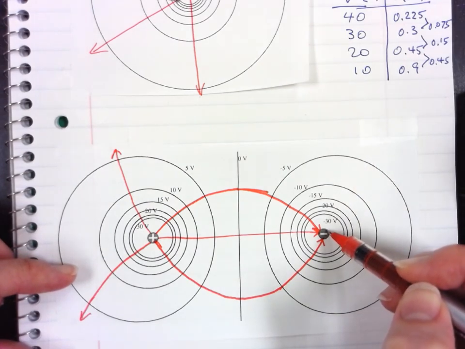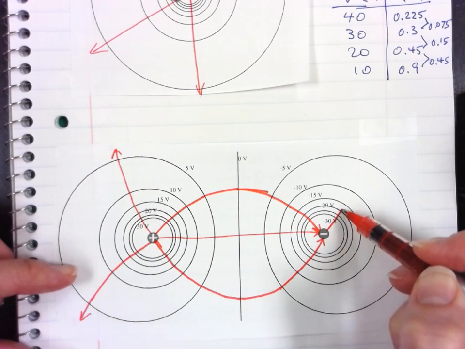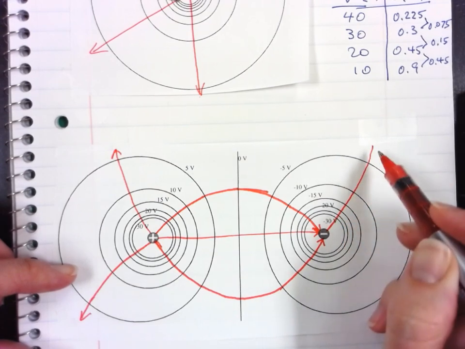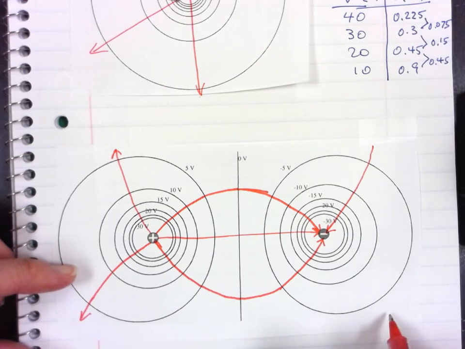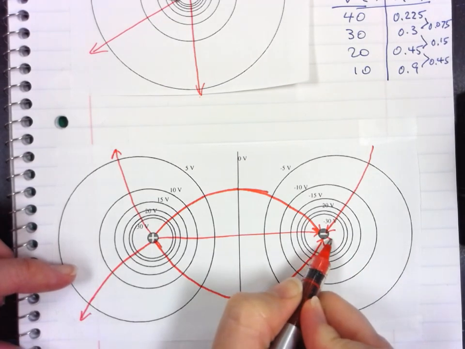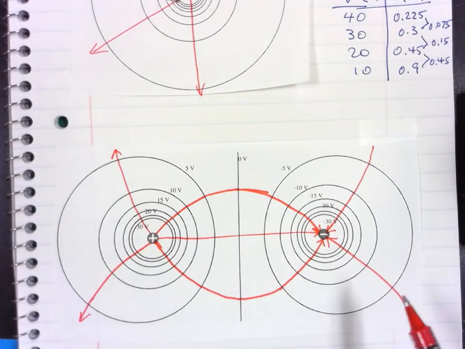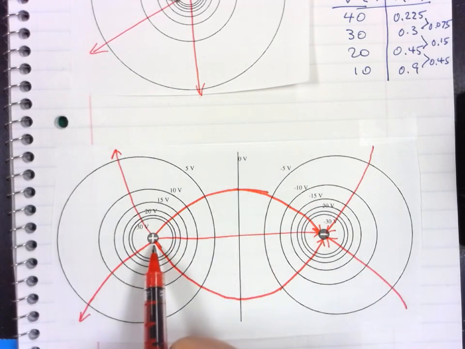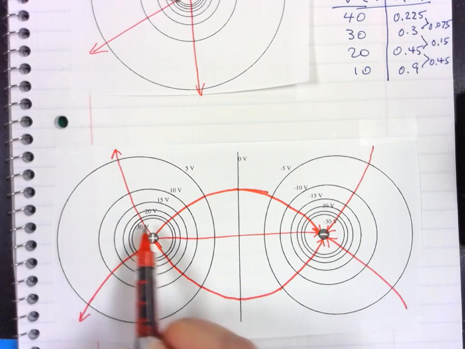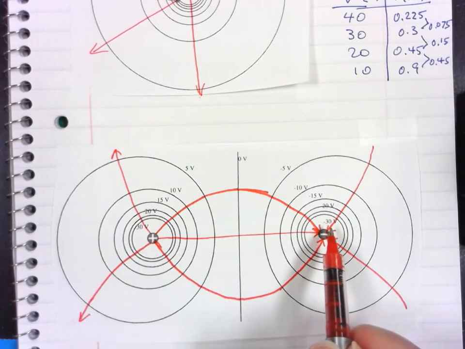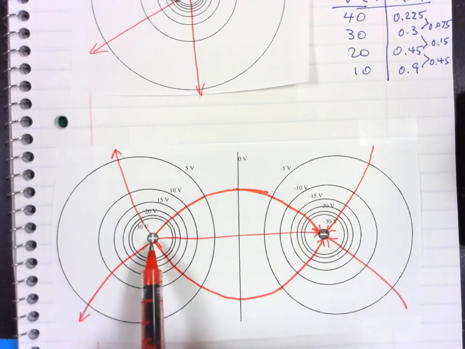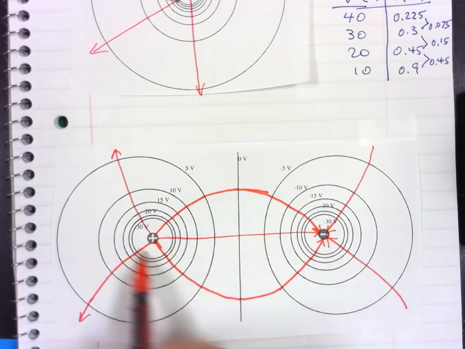I'm going to trace this one backwards because I find it easiest to go where the lines are bunched together, but then I know it goes this way. And then one more. Let's go out here. So again, not only is it perpendicular, but also notice the direction. You know they go from positive to negative. Well, the closest equipotential to this is positive 30 volts. At the end, the closest is negative 30 volts. So electric field lines point from positive charges to negative charges, or electric field lines point from high potential to low potential.